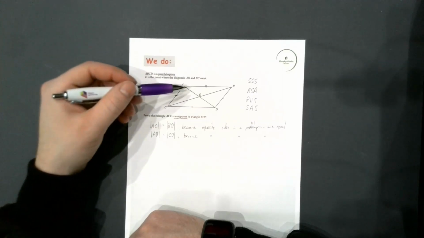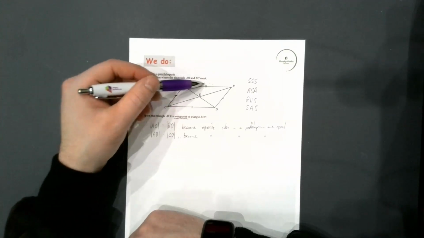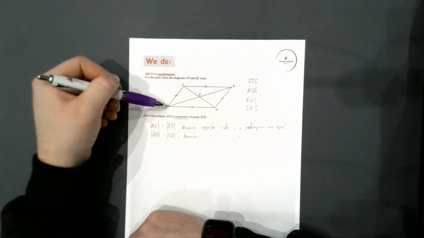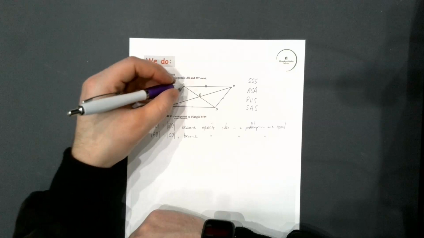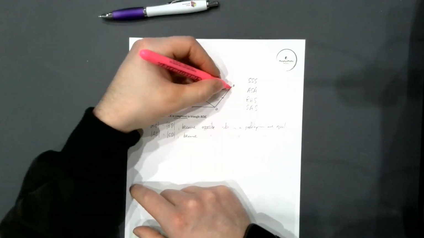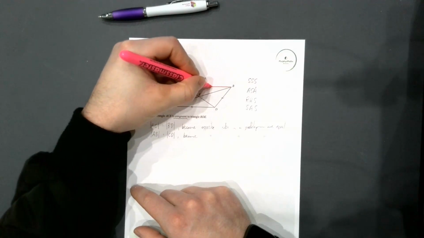Next, we also know that these are parallel lines. So AB is parallel to CD. So what I would have there is, I'll highlight it for you. There are your parallel lines.